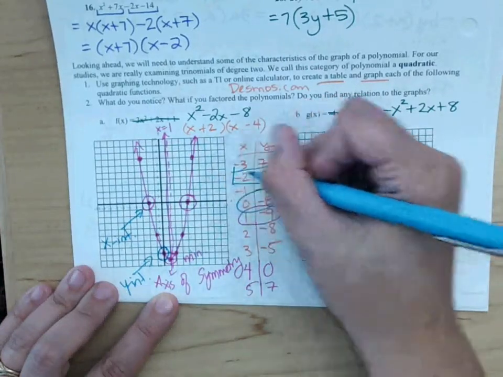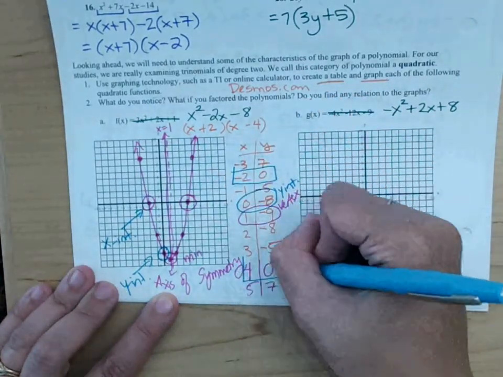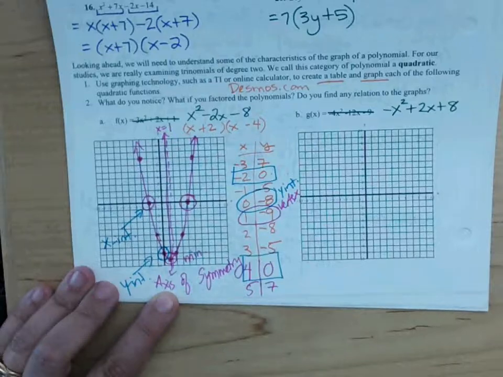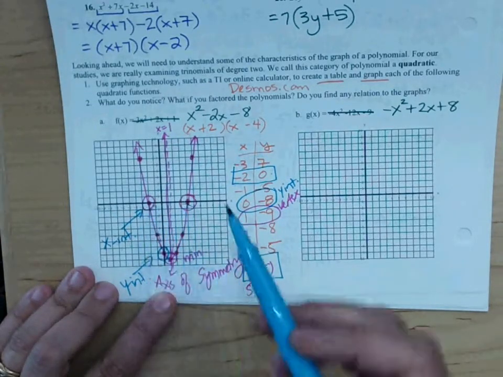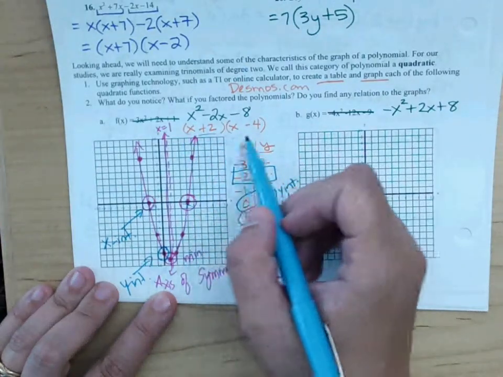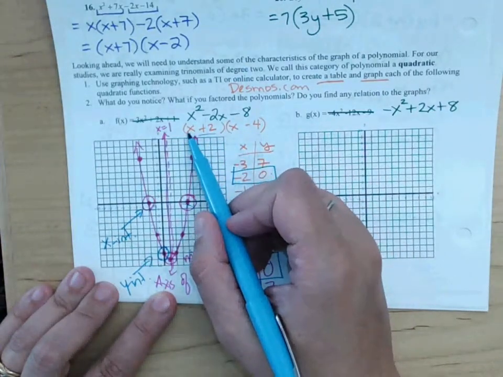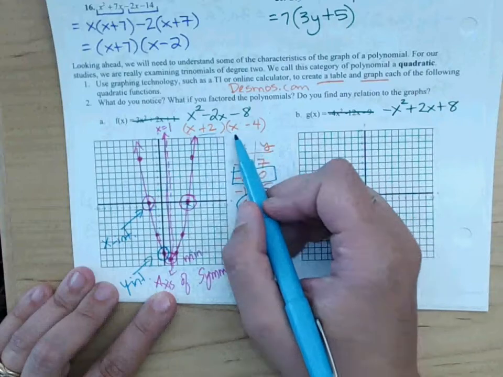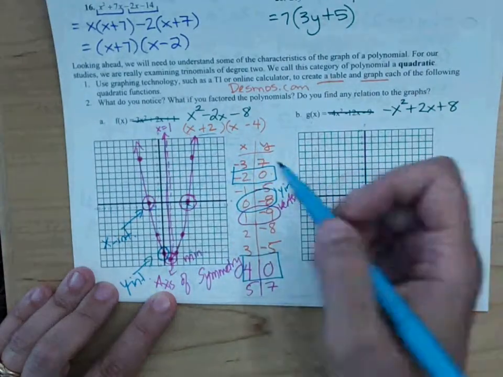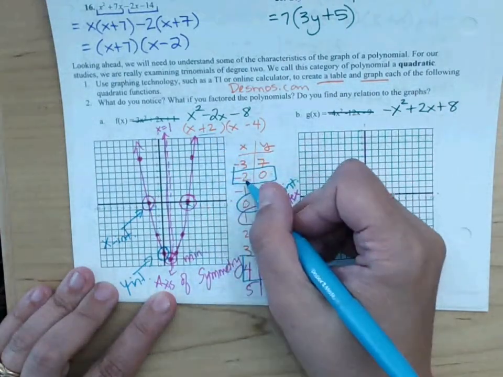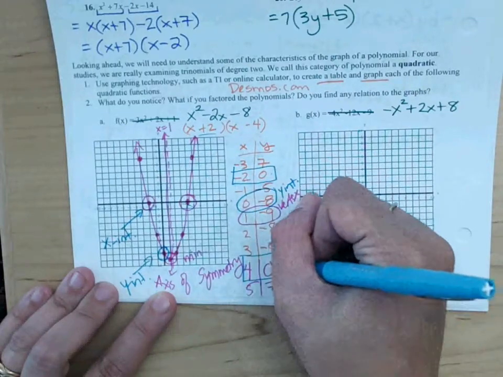Here, negative 2, 0 and 4, 0 are what we call the x-intercepts. Why? Because they lie on the x-axis. Notice that the factors are x plus 2, x minus 4. Our intercepts are negative 2, 0 and 4, 0.